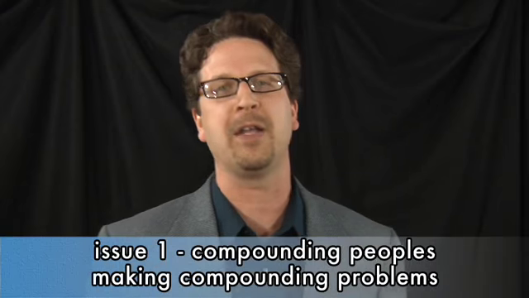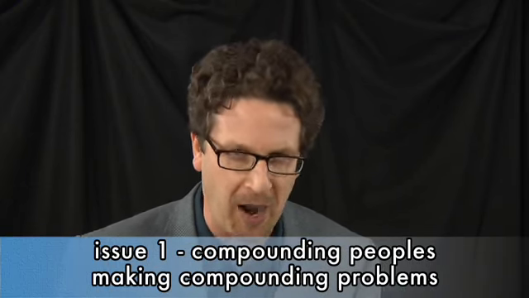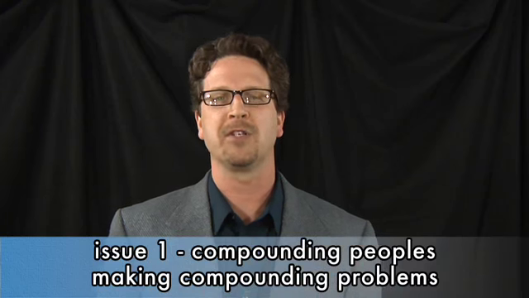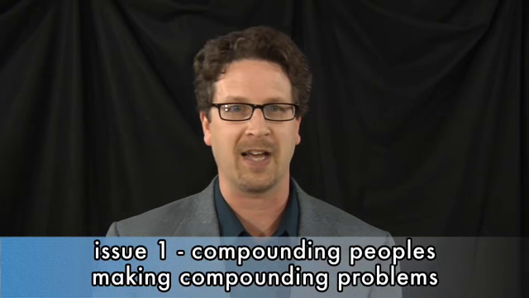Problem one is compounding peoples making compounding problems. And this is something we've referenced many times in the past. I'll go over it one more time. That is, population growth rate, when fertility rates are high, is exponential. It's not mathematical. So when you're over that 2.1 replacement level, if the fertility rate is 3, 4, 5, 6, or 8, the population is growing not 1,000 people every year. That was the birth rate, where you would add a certain number of people every year. But it's not like you're adding 1,000 this year and 1,000 next year and 1,000 a generation after that.